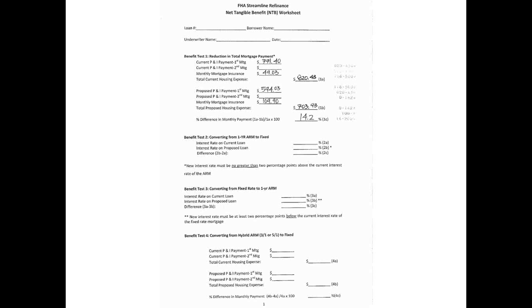The proposed loan is going to call for a principal and interest of $594.03, and their new monthly mortgage insurance is going to be $109.90 for a total of $703.93. So how do you calculate the benefit? Well, you're going to take your $820.43 and subtract the $703.93. That's going to give you a difference of about $116.50.